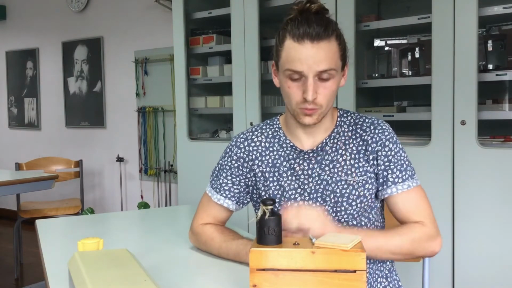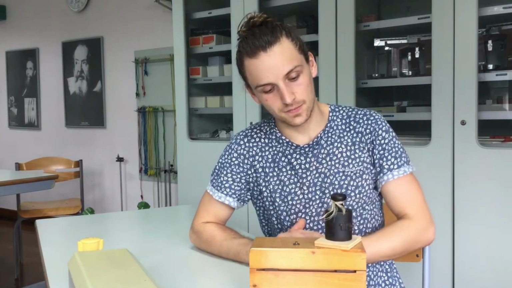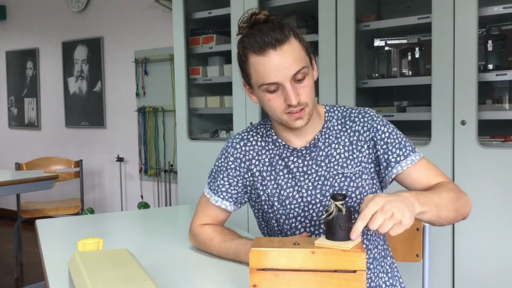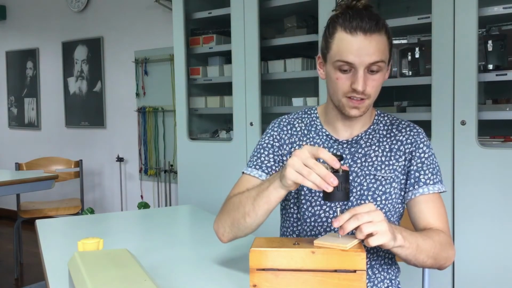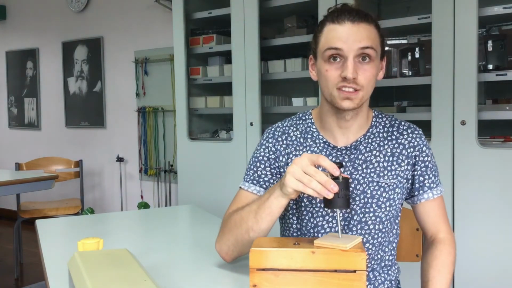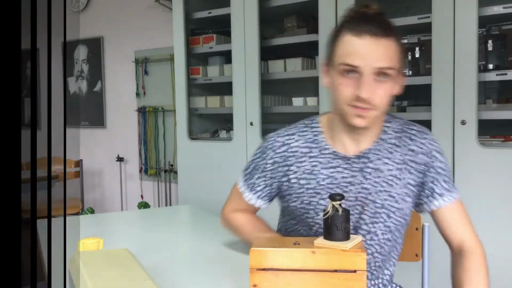But there's a second way we discovered. We figured out that the same mass exerting on a surface gives us a different pressure if we change the surface. That means a lower surface causes a higher pressure and a bigger surface causes a lower pressure. But let me show that to you on the cupboard.